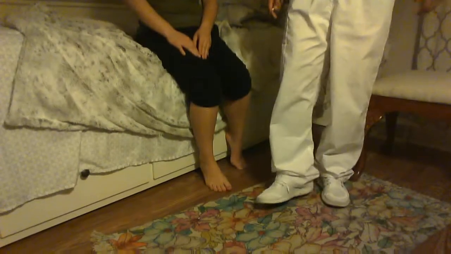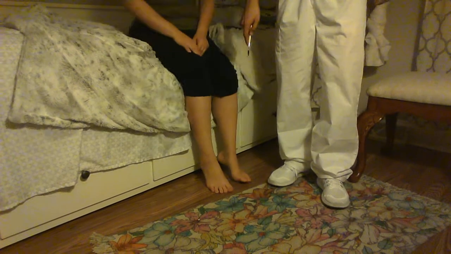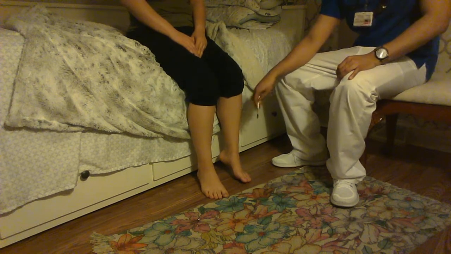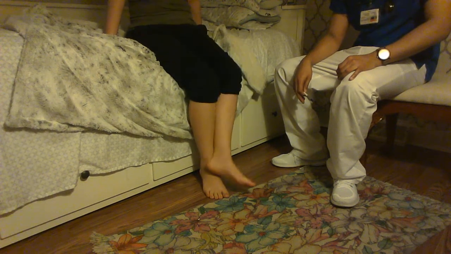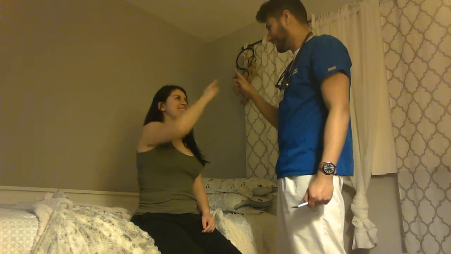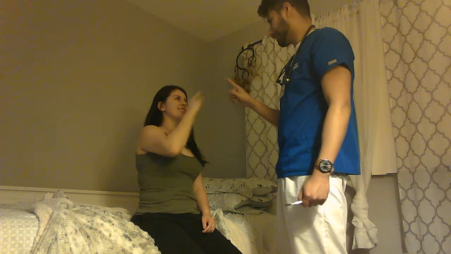Alright, so now with the heel, can you run it across your shin? There we go. Can you do that with the other leg too? And also, we're going to test coordination. With your index finger, touch your nose, and then touch my finger. Okay, do it one more time? Alright. Okay, good.